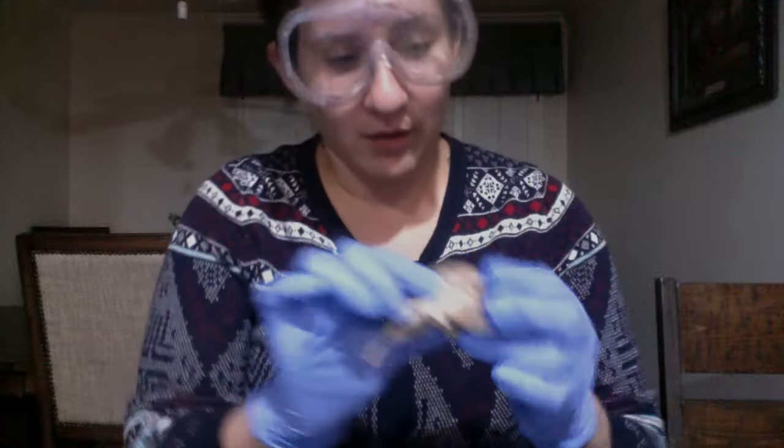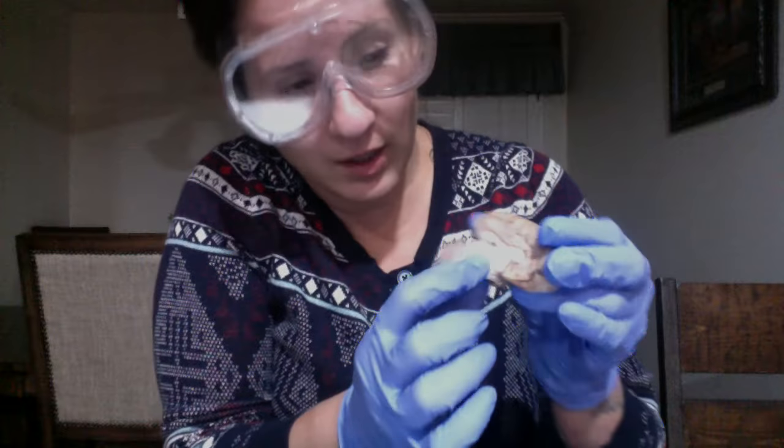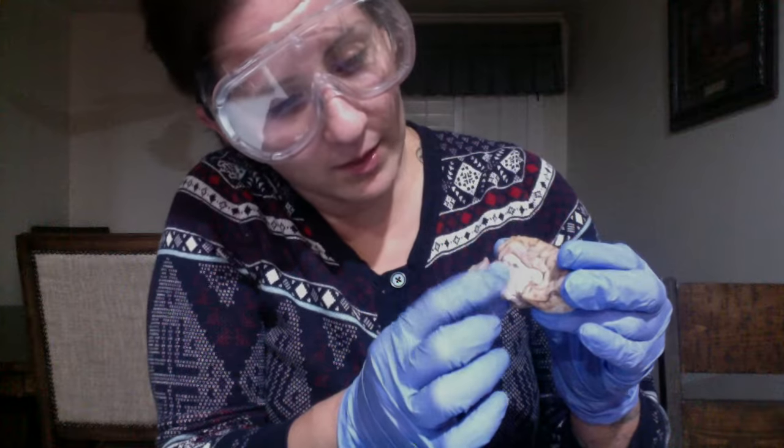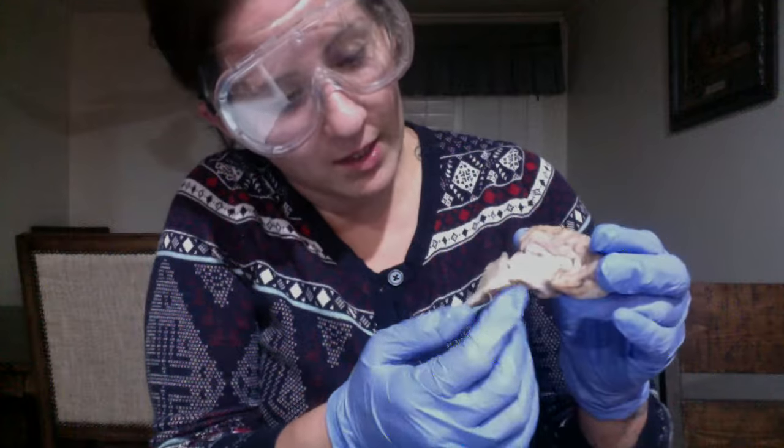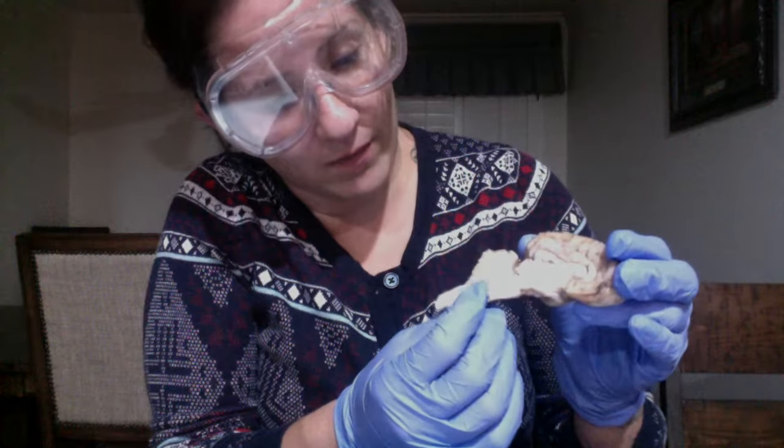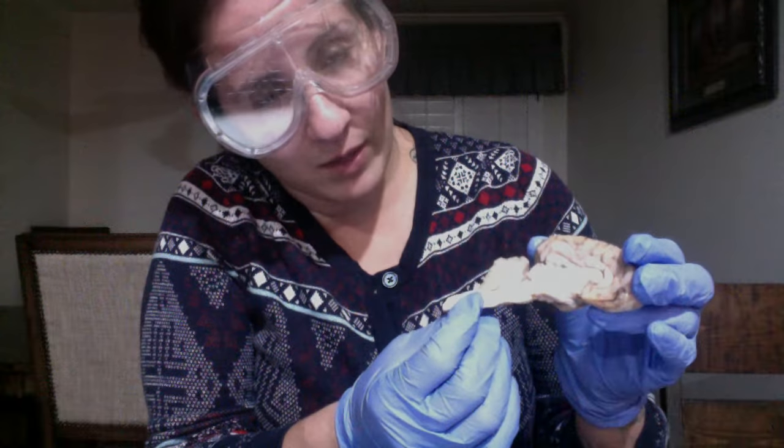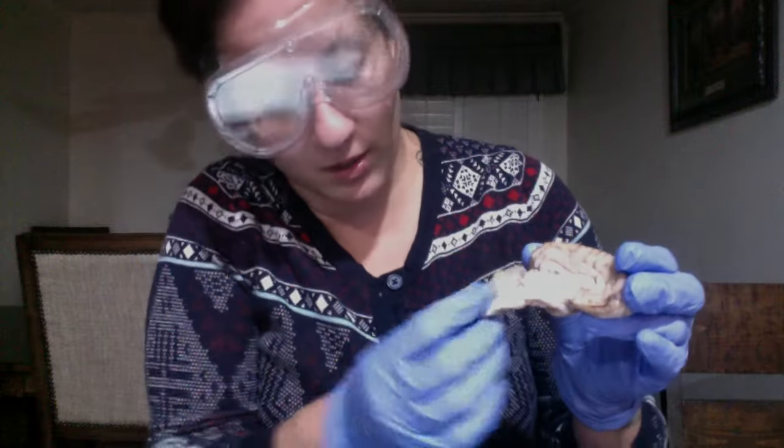I'm trying to see if I'm forgetting anything. Oh, right here we have our thalamus. It's located right in here. This is our thalamus here. And again, we have the midbrain, the pons, and the medulla oblongata.